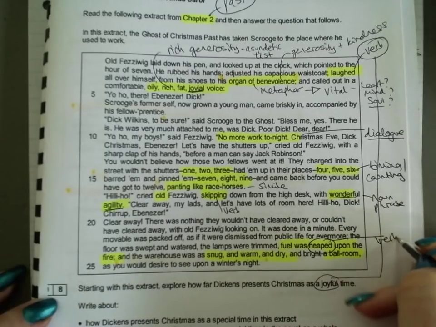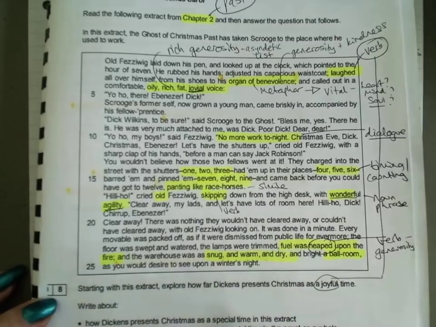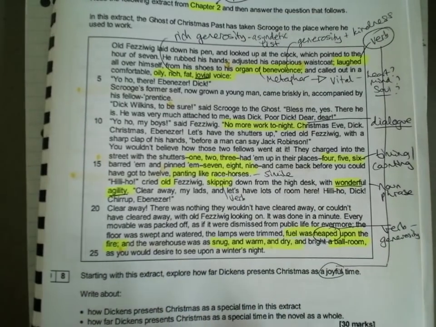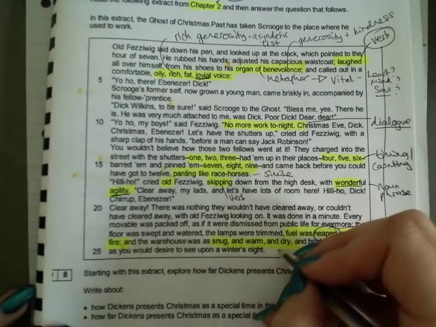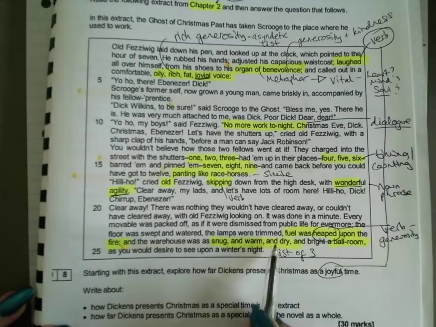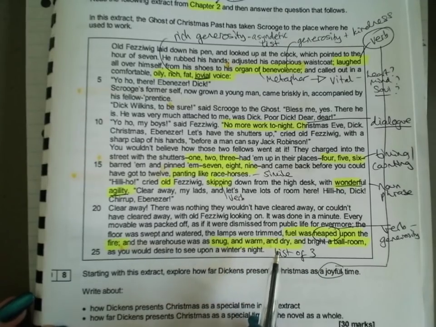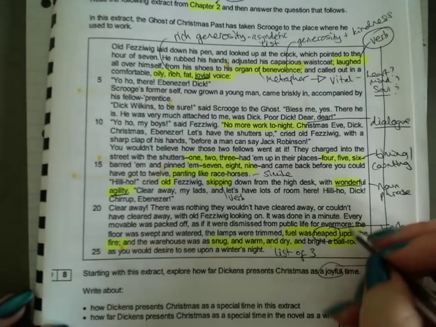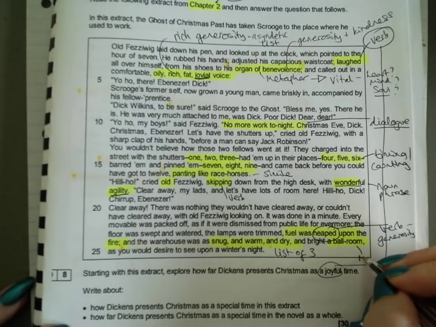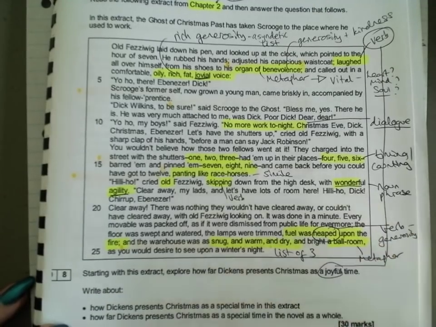That verb heap shows, again, a kind of generosity, that Christmas is a joyful time and people are being celebratory, warm fires, and we get this list of three adjectives here, that we get this information that the room is warm and welcoming, and even this comparison here to the ballroom, which is actually a metaphor, of course. His office is not a ballroom.